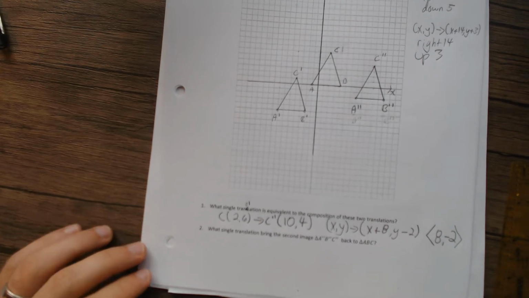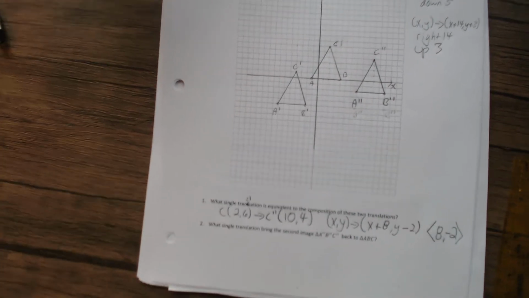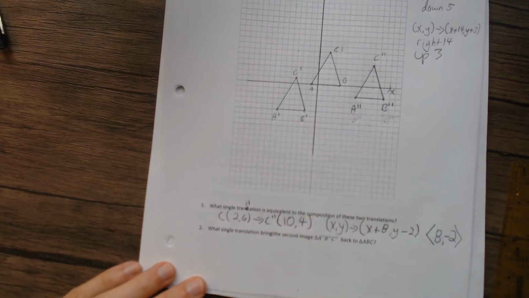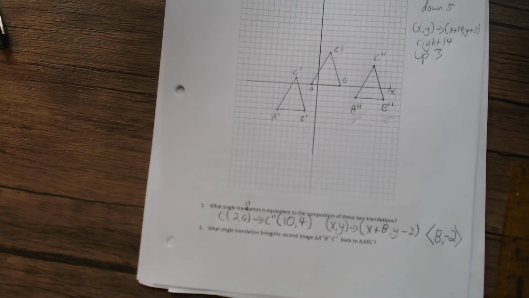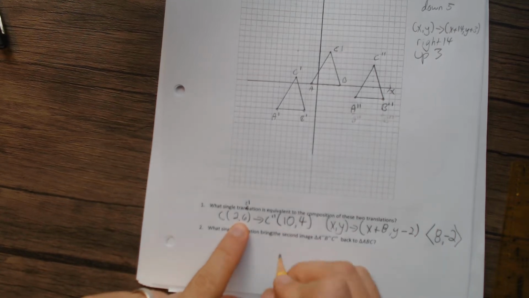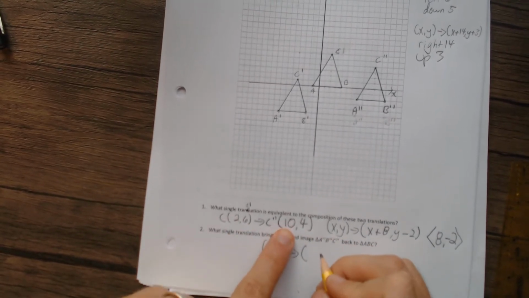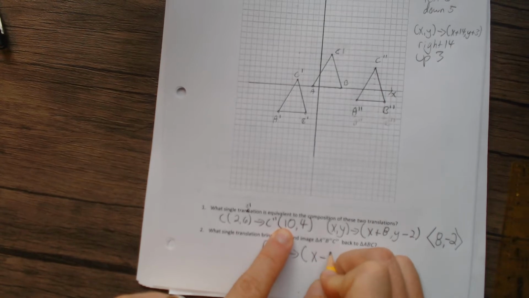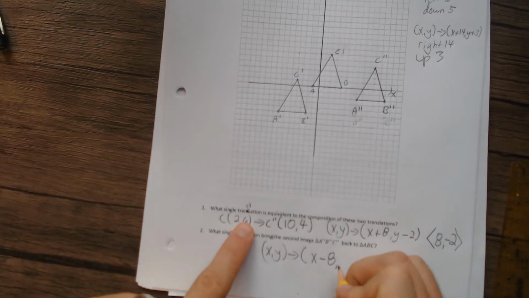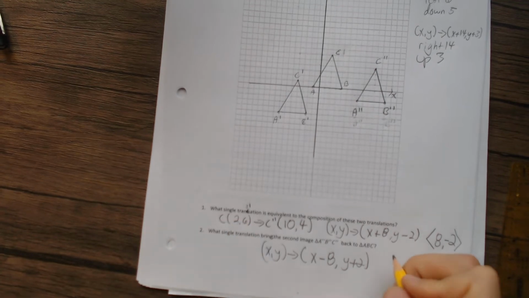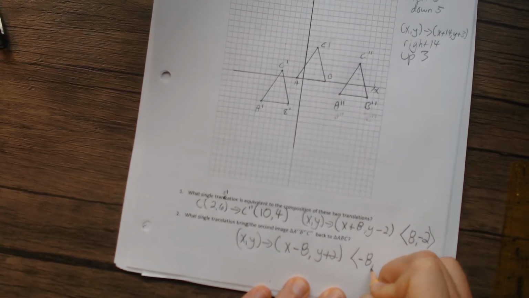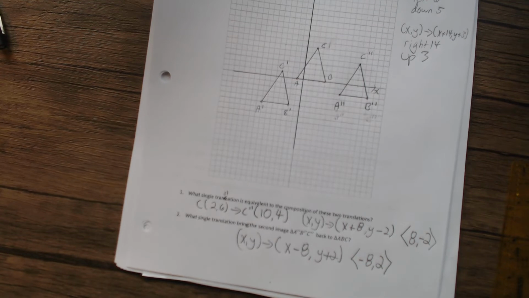Now, what single translation brings the second image, A double prime, B double prime, C double prime, back to ABC? So in other words, how do I go from here to here? Well, from 10 to 2, I'm actually just going to subtract 8, and then 4 to 6, I'm just going to add 2 to y. Or we could write it like this. So there we go. So that's how we do it.